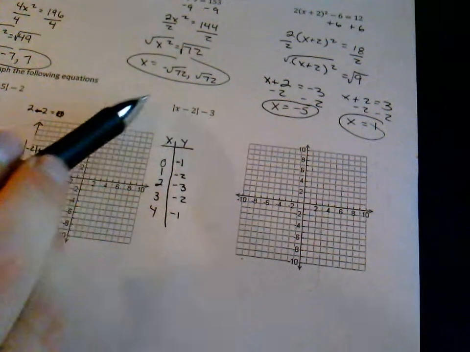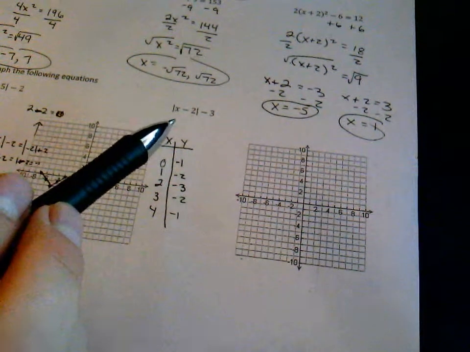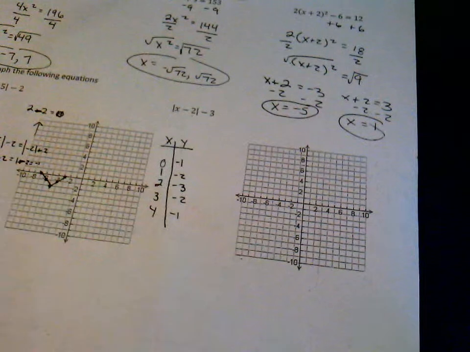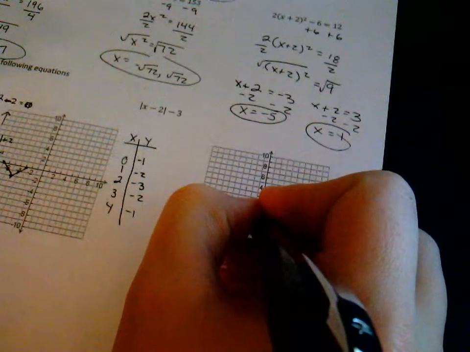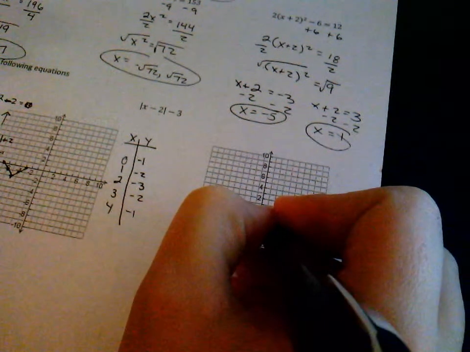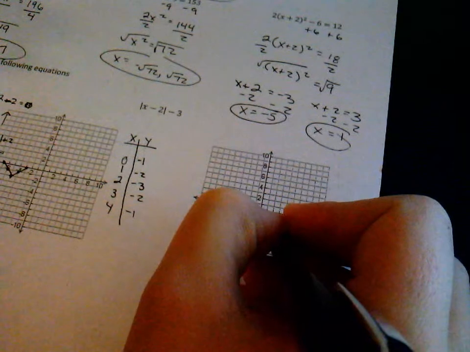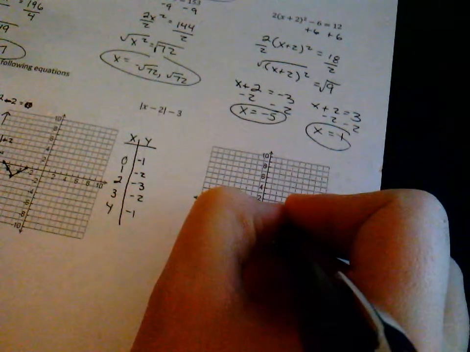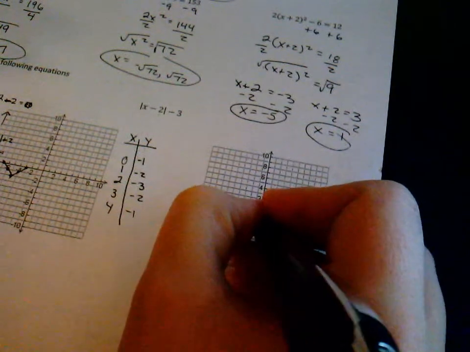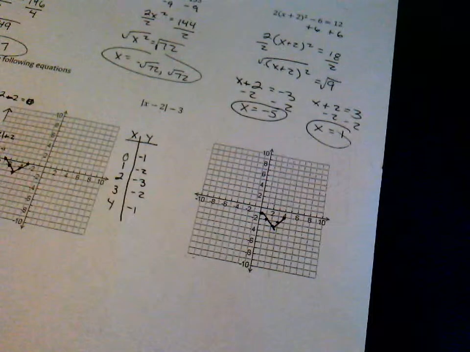The absolute value of negative 1 is a positive 1. Minus 3 would give us a negative 2. And that's how that would work. So you get 0, negative 1, 1, negative 2, 2, negative 3, and that's how that would work.